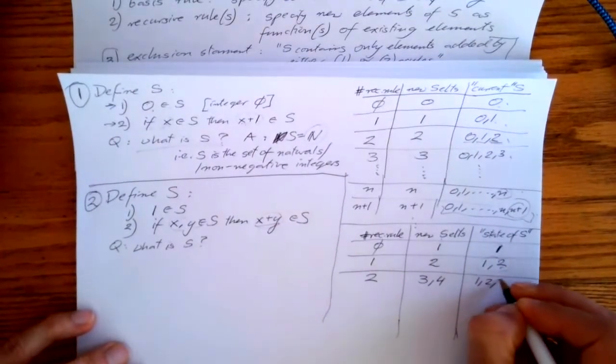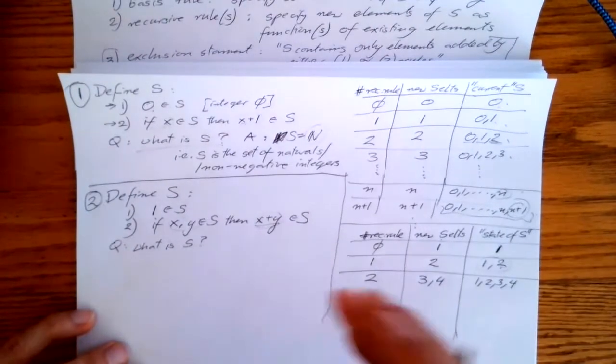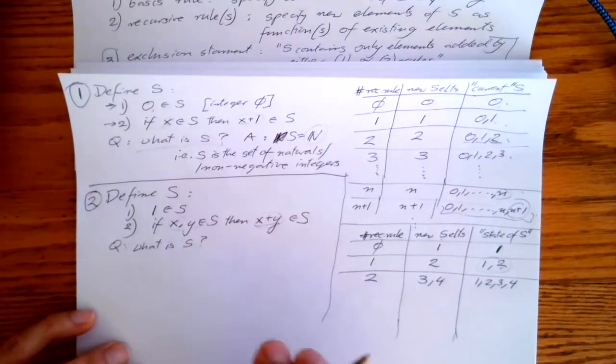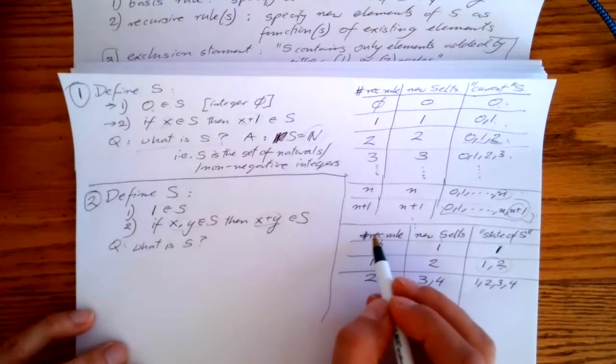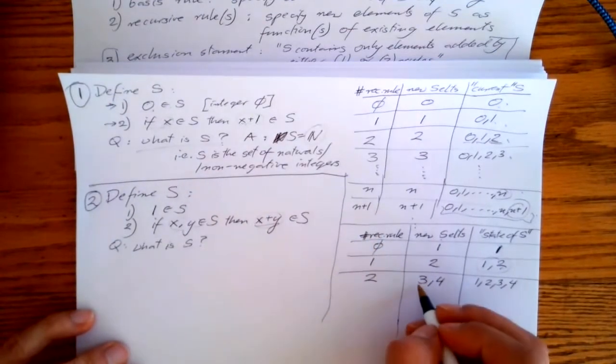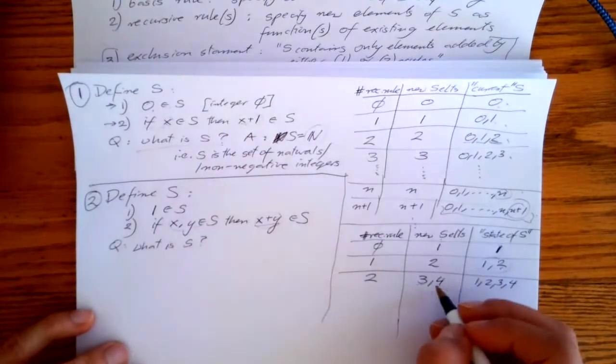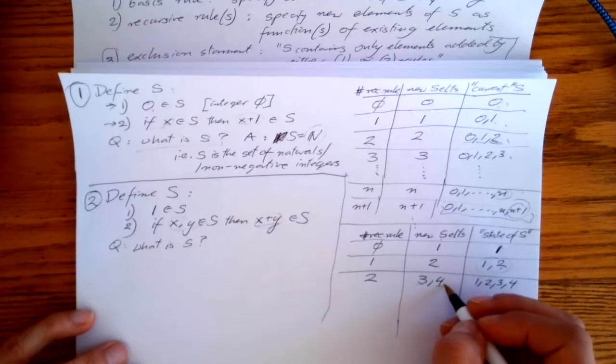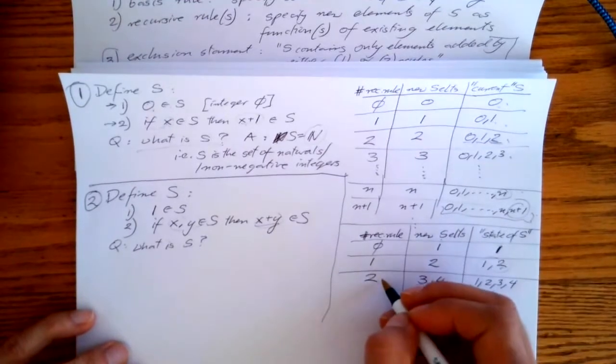So it seems that after the second usage of the recursive rule, here I use the recursive rule, and here I use it again. The point is, in order to reach this element, how many times did I need to use the recursive rule starting from the base case? 2.